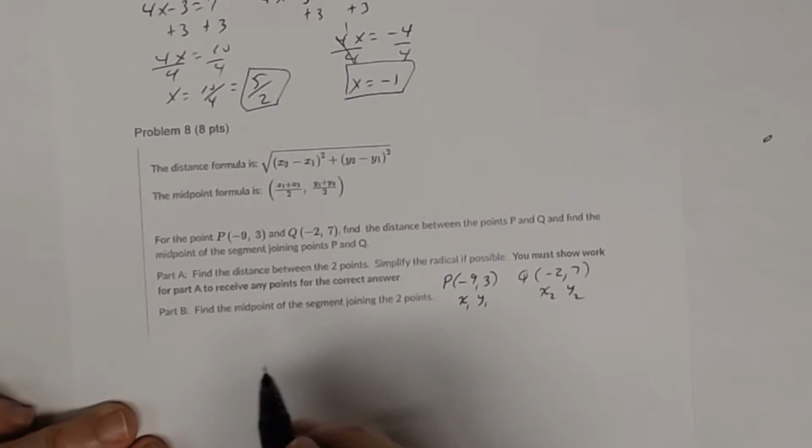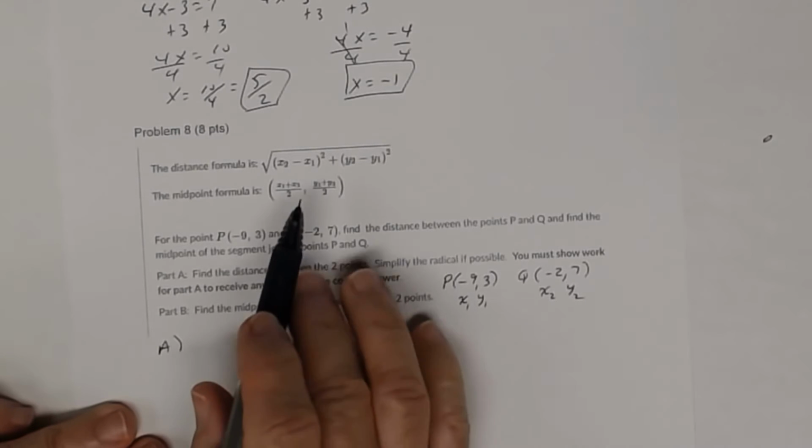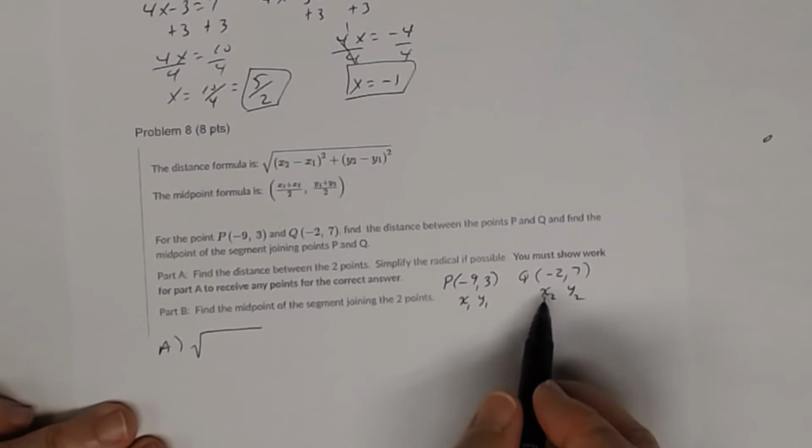And so let's do part A. So part A is where you find the distance. So I'm going to use the distance formula. So I get the square root of, remember you subtract your x coordinates.